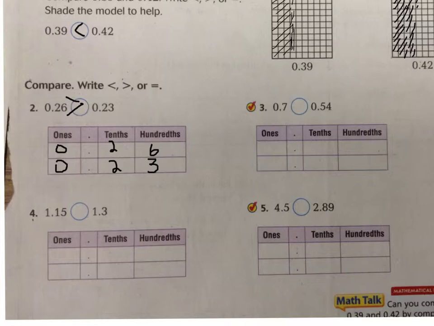Okay. Number 3 says 0.7 and 0.54. This one can be tricky if you're not careful about using the rules for comparing decimals. So first we will go ahead and fill them in the place value chart. 0.7, there are 0 ones. There are 7 tenths, and there are no hundredths, so we can either leave it blank or we can put a 0 in there. I'm going to put a 0 in there. And so now we'll look at 0.54. There are 0 ones. There are 5 tenths, and there are 4 hundredths.